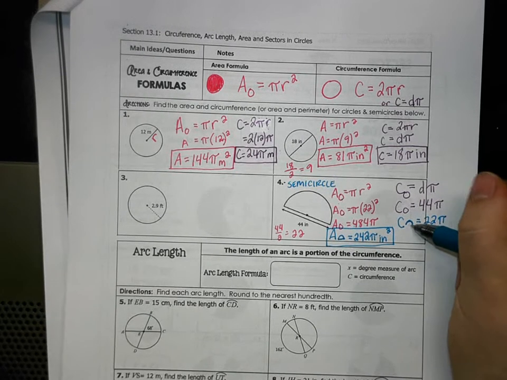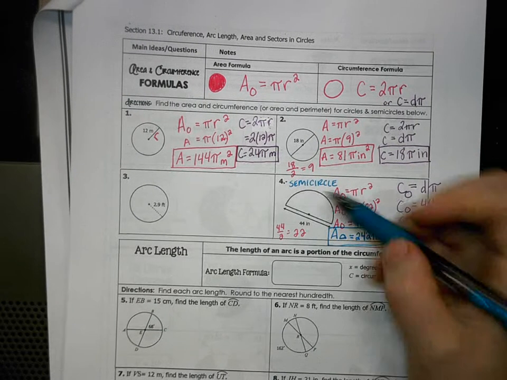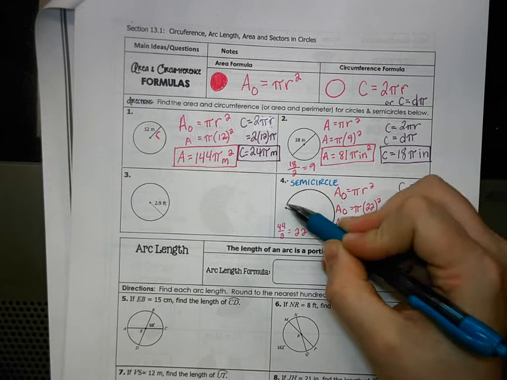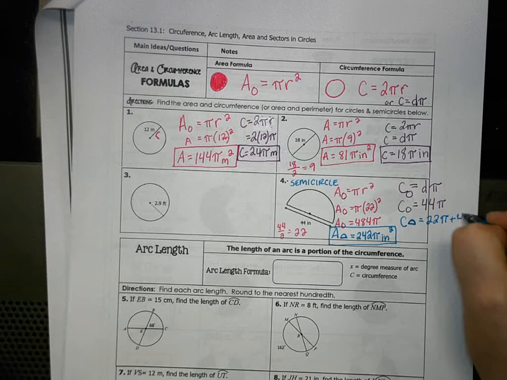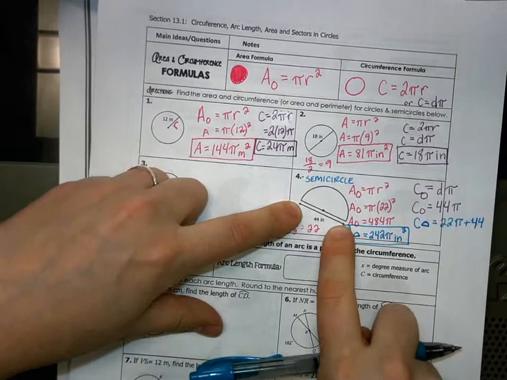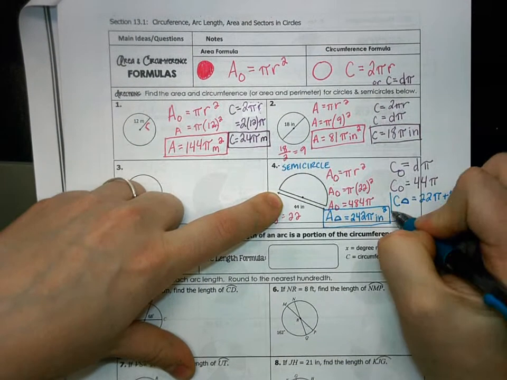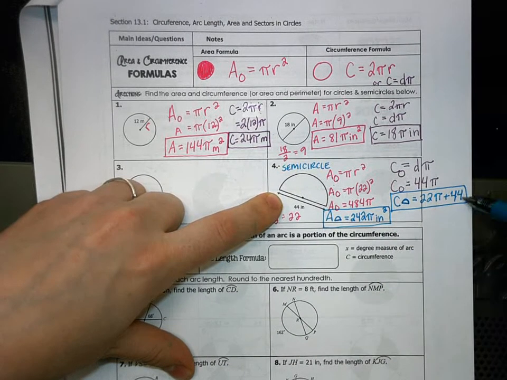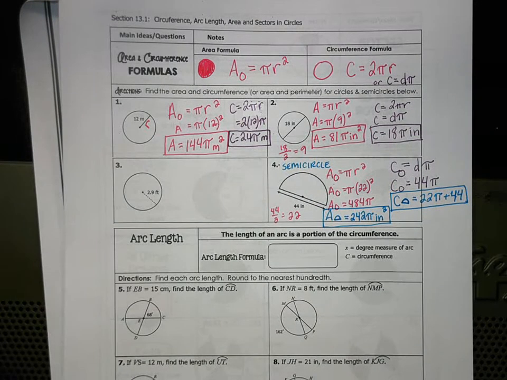But then I also need to add the segment along the edge. So all around here is 22 pi. But I also need this edge here, so I add 44 to that, because that length is 44. Now that length is not 44 pi, so these are not like terms. So we'll leave our answer in terms of pi, and you combine like terms, but these two things are not like terms, so I just leave it as 22 pi plus 44.